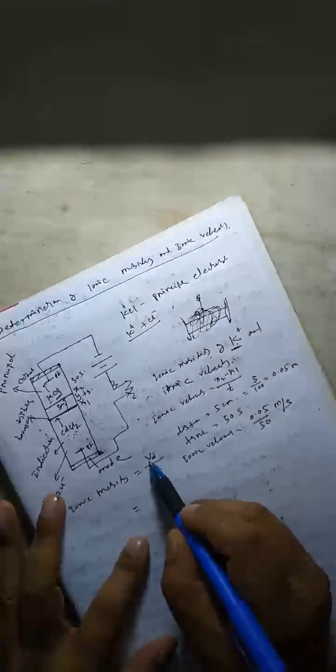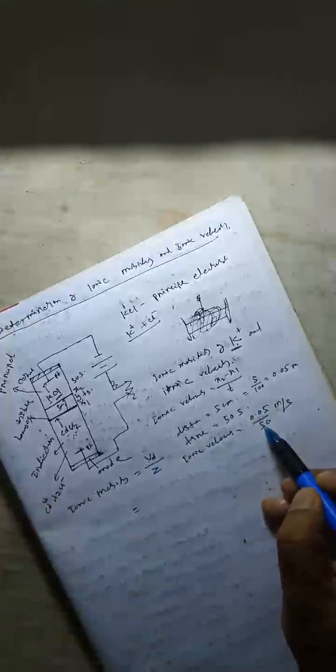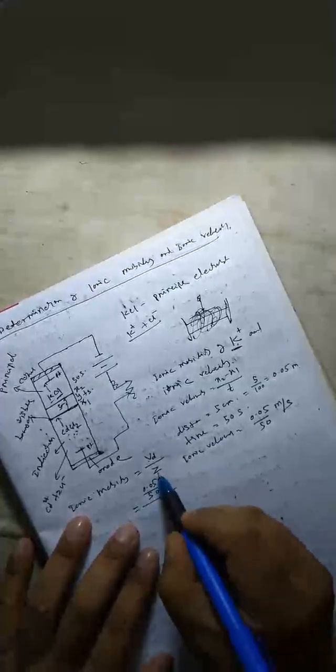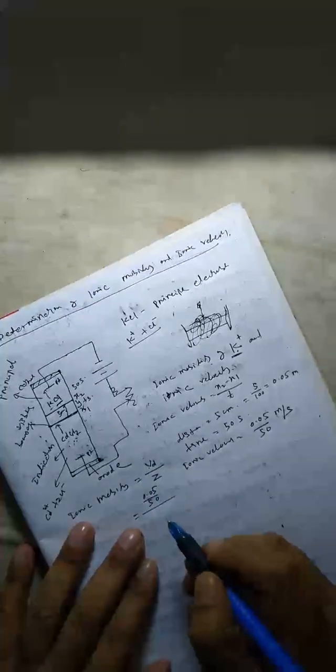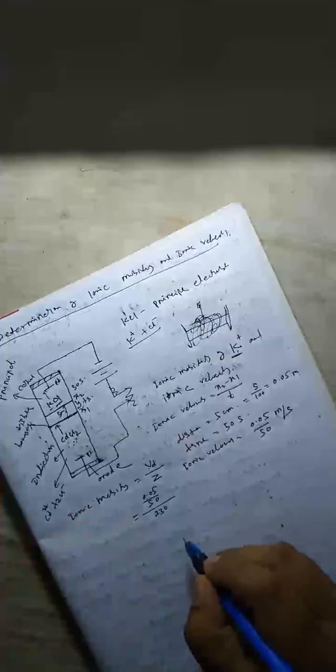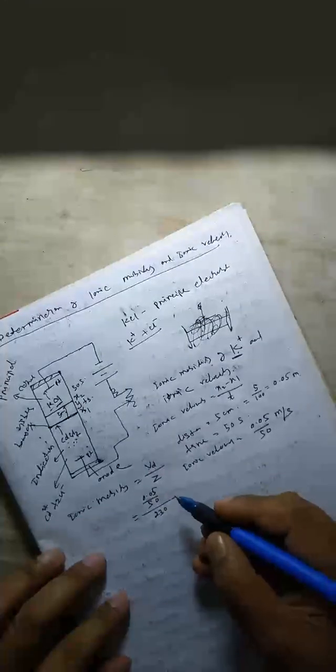Now ionic mobility is Vd, the ionic velocity in meters per second, so 0.05 divided by 50 seconds, divided by the potential gradient. The potential gradient is something you created, suppose 230 volt. 230 volt you created means the potential gradient you created.